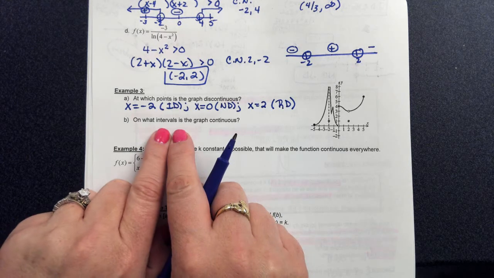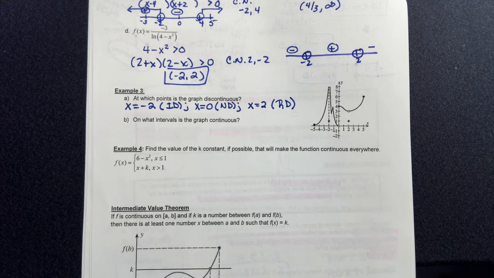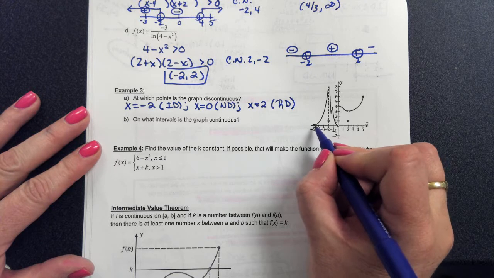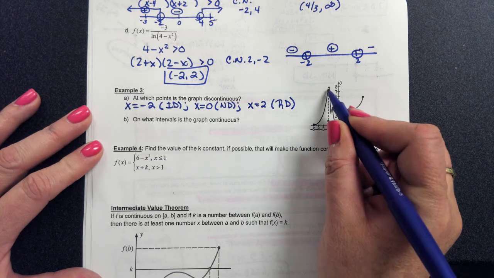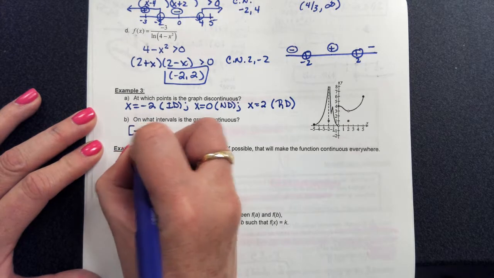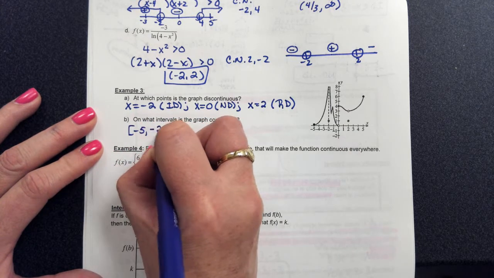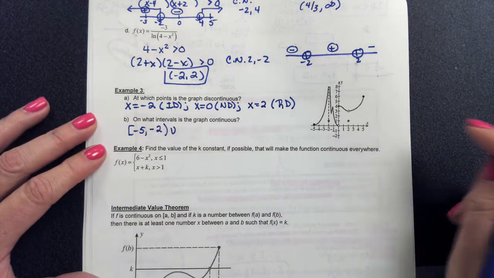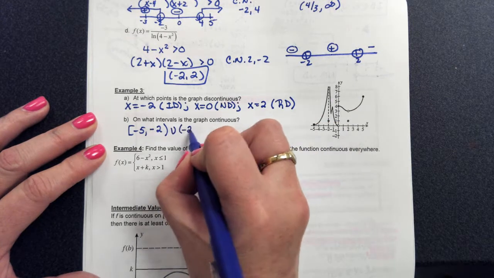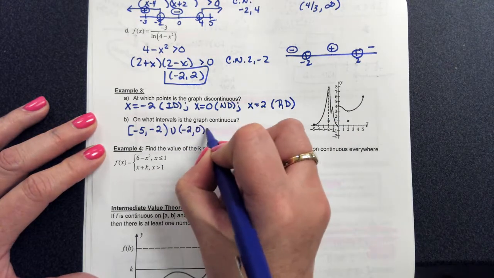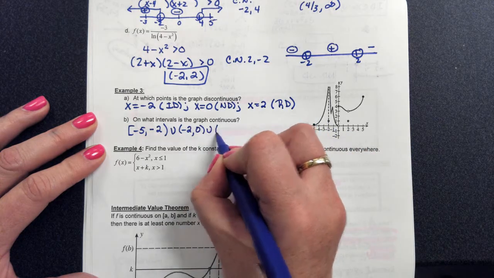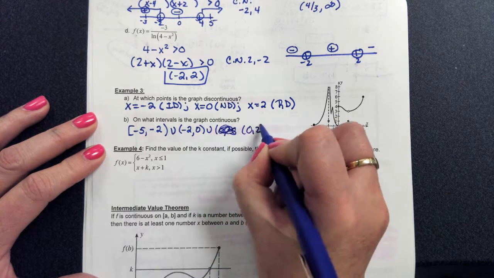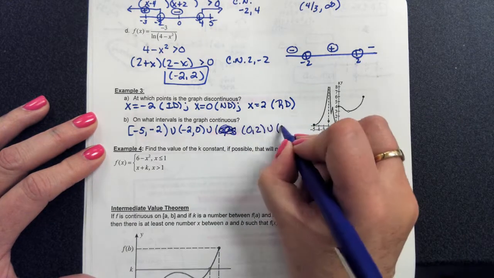So now they're asking what interval the graph is continuous. Again, always read the graph left to right. So start at -5. It's continuous from -5 to what? -5 to -2, and I'm going to use a parenthesis at -2. And then it's going to be continuous where? From -2 to what? 0. And then continuous from 0 to 2. And then continuous from 2 to 5.